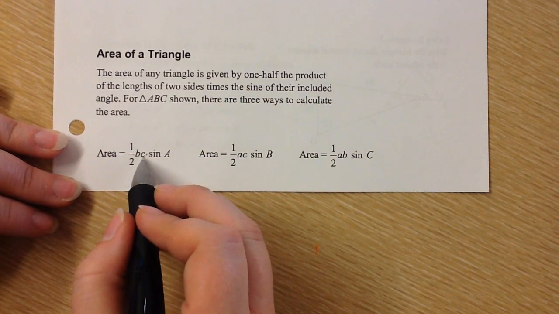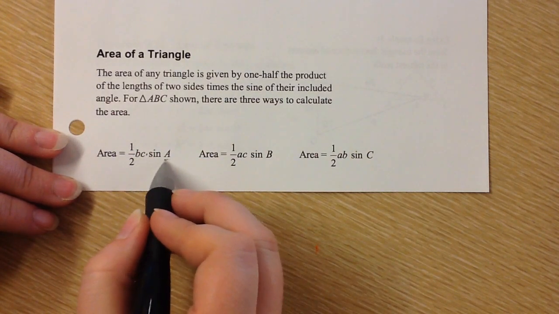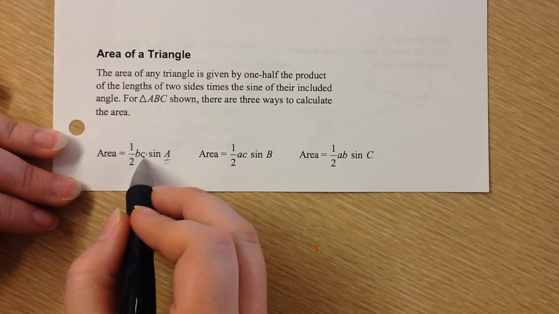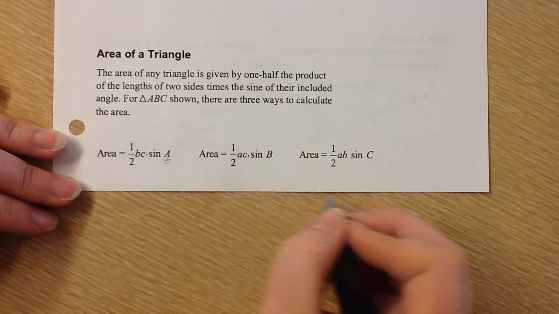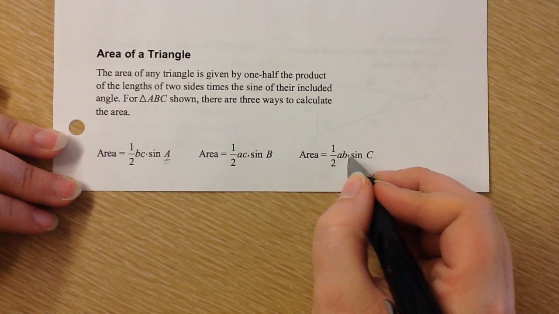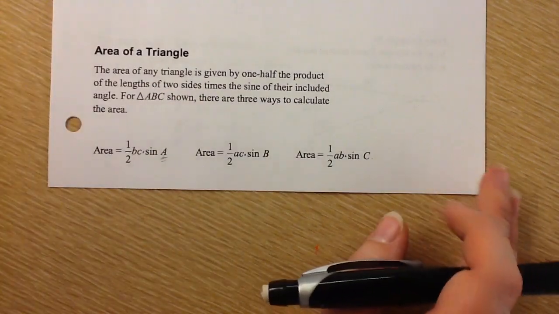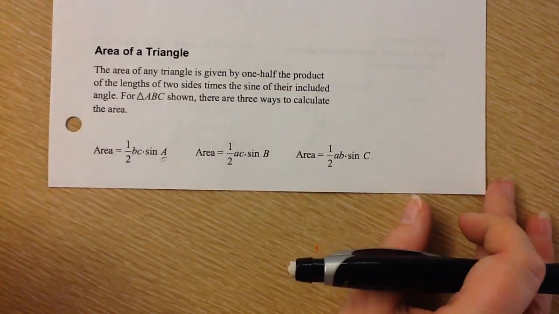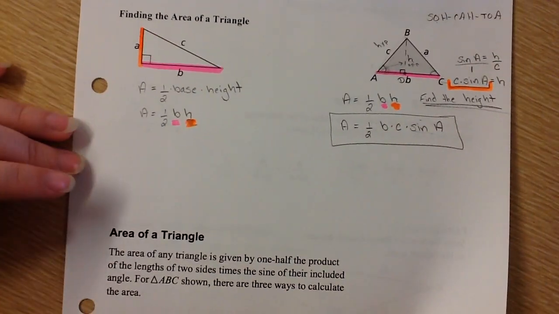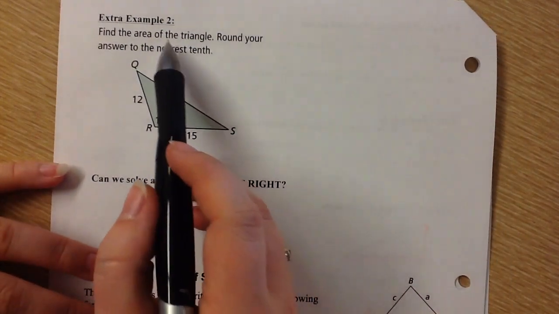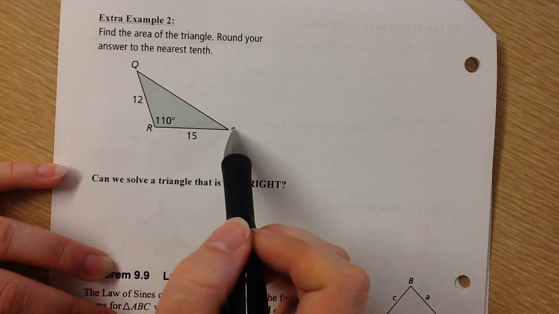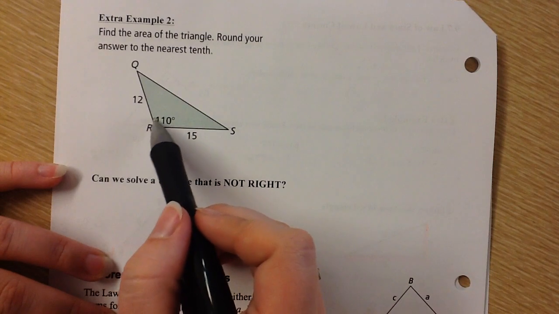If you notice, side B, side C, angle A, this is the angle that's not with one of these sides. Same here, A times C times the sine of B. So we have A, B, C in here, and then here we have A, B, C in here, the sine of B, sine of C. So what this allows us to do is find the area of a triangle that's not a right triangle, that we might not actually know the height of. For example here, find the area of the triangle. So I know 2 sides, and I know the angle in between.